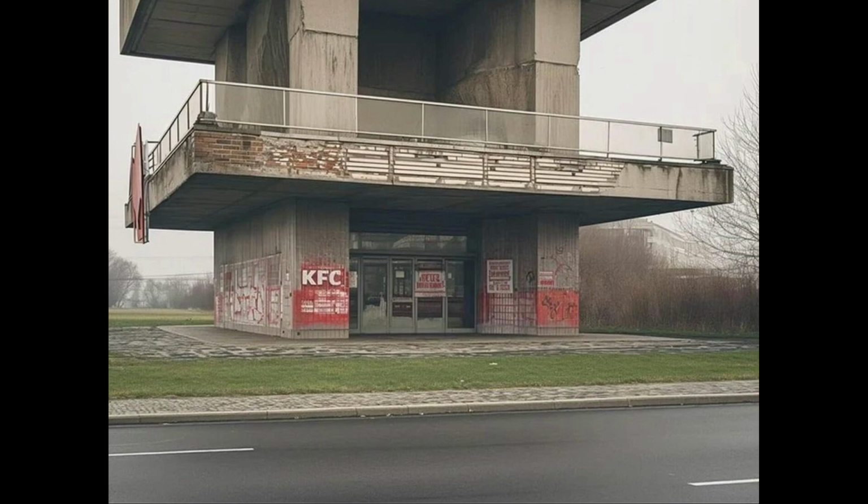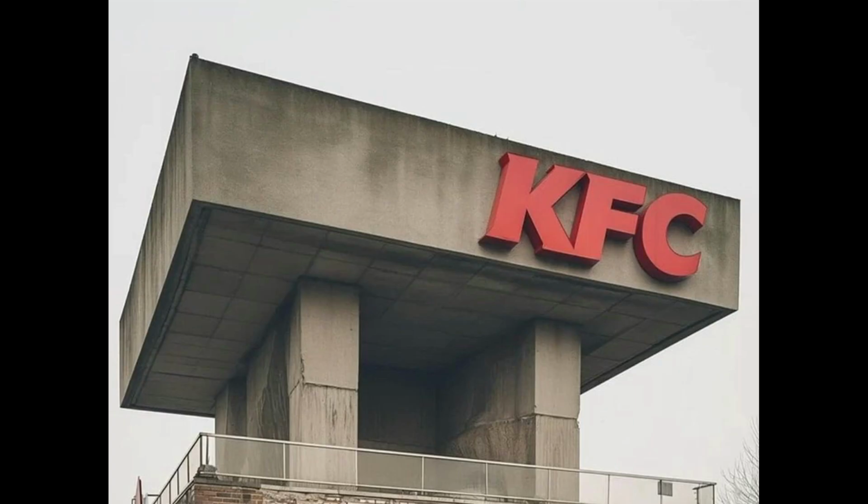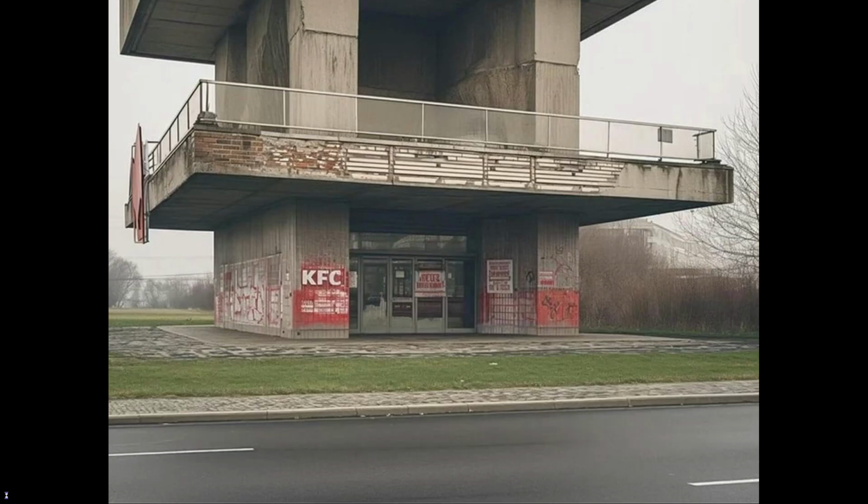Honestly, like I said, this just isn't a restaurant. Although the sheer size of the above ground structure also gives you pause to consider. It's like, why is it that big? Hmm. Interesting question. I don't really have an answer for that one.